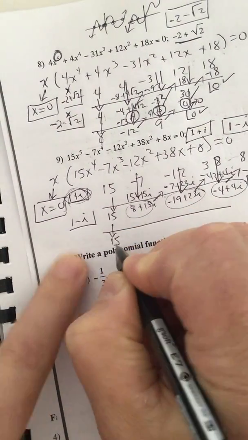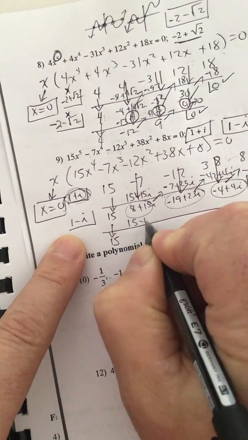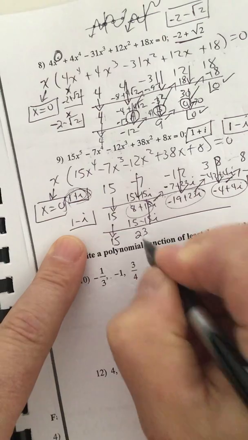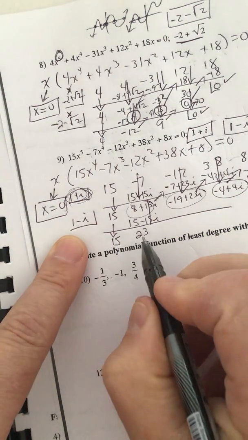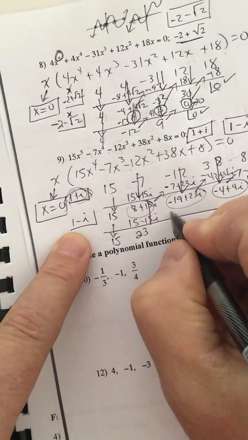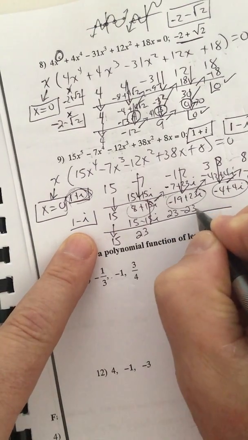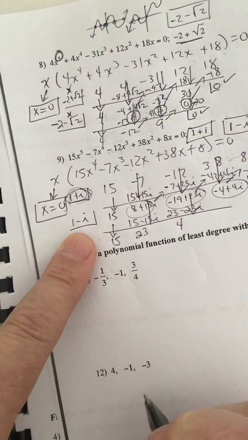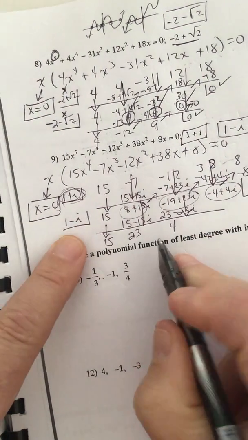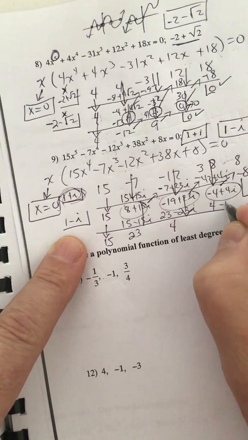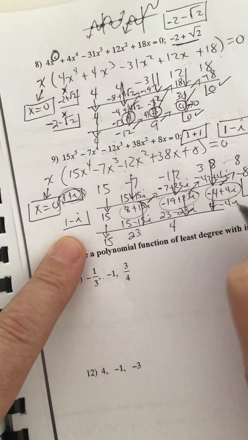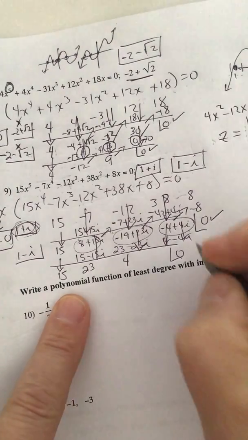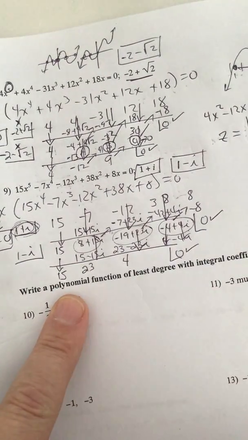Drop down the 15. 15 times this is 15 minus 15i. The imaginary part goes away. 23 is left. 23 times this will be 23 minus 23i. The imaginary parts go to 0. The real part is 4. And now 4 times this will be 4 minus 4i. Now the real is 0 and the imaginary is 0 for 0. Confirms that that actually worked.